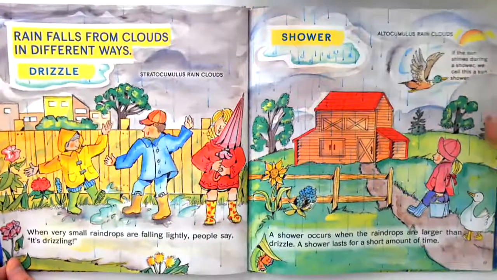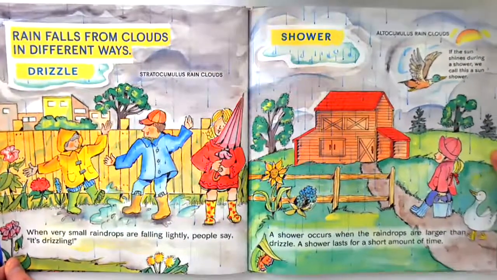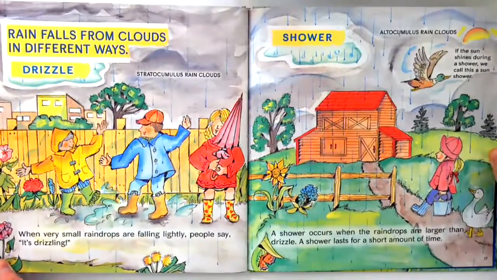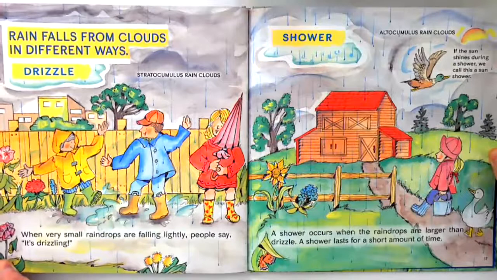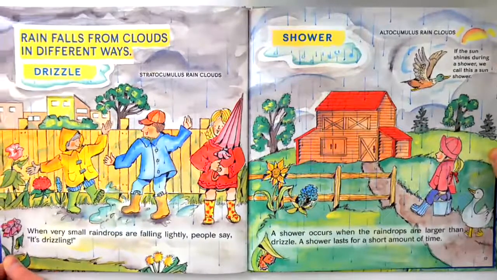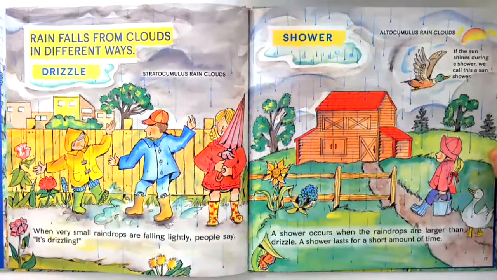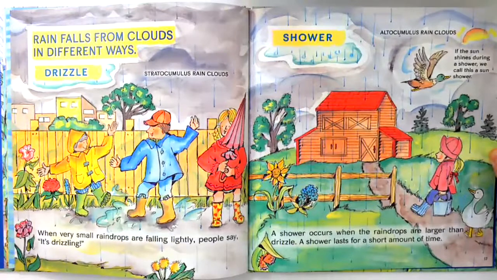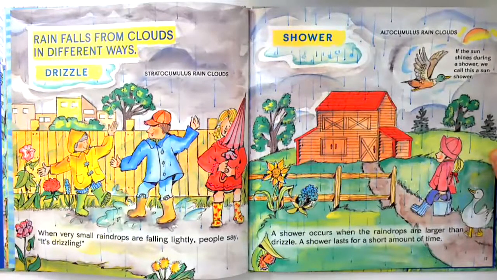Rain falls from clouds in different ways. When very small raindrops are falling lightly, people say it's drizzling. A shower occurs when the raindrops are larger than drizzle. A shower lasts for a short amount of time. If the sun shines during a shower, we call this a sun shower.